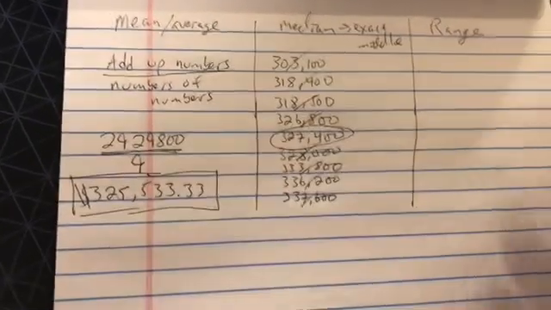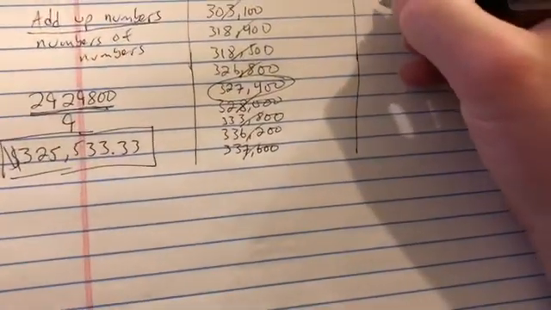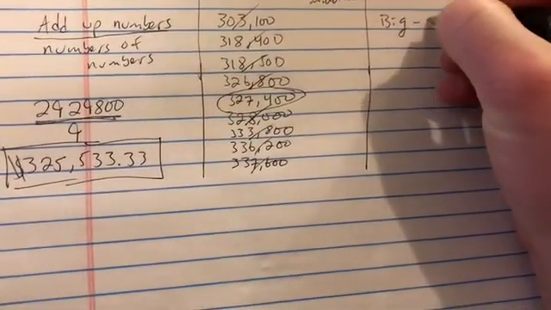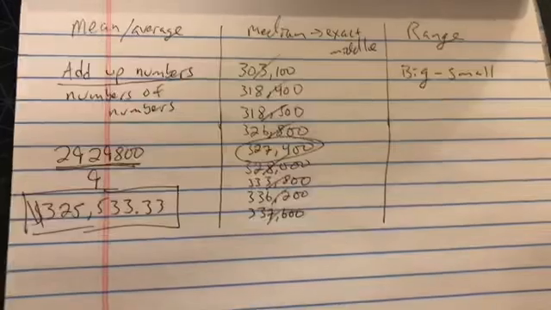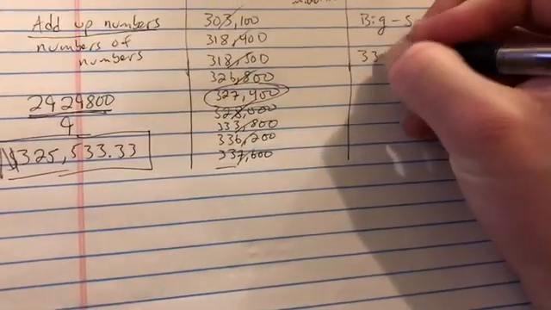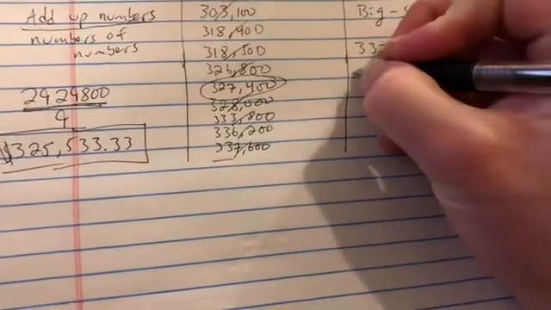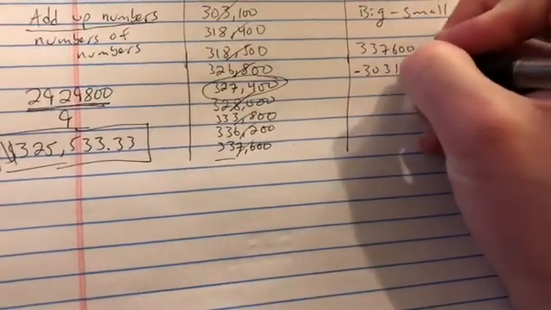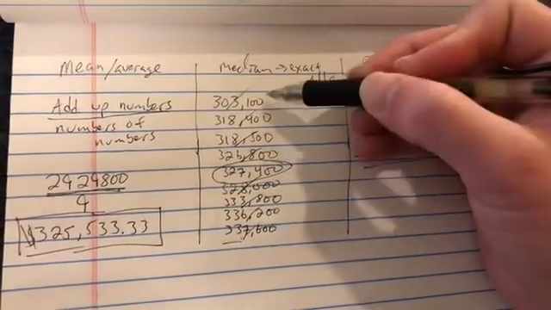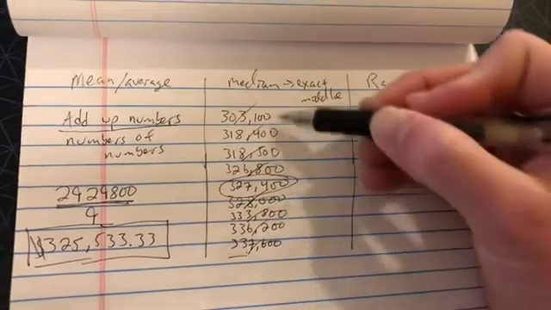Range lets us know the spread though. It lets us know how far spread out our data is. And it's literally just going to be the biggest number subtracted from the smallest number. So I'm going to take the biggest number and subtract the smallest number from it. Literally, just how far apart are they? The biggest minus the smallest, and we're going to subtract.